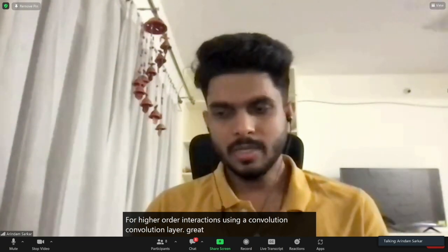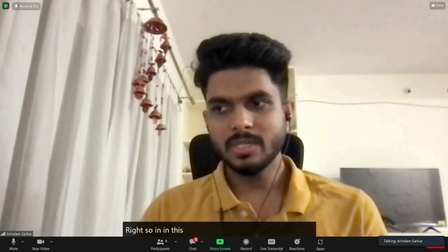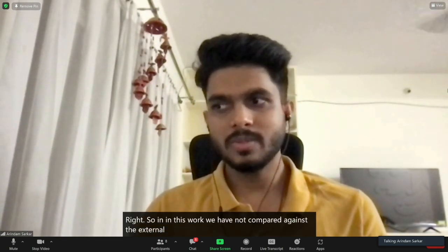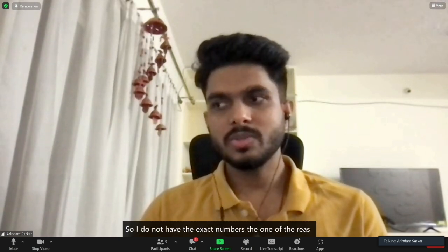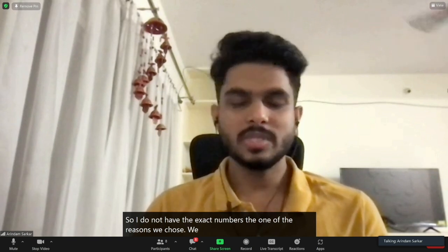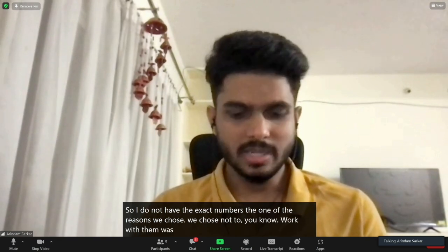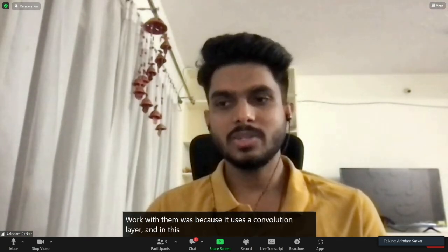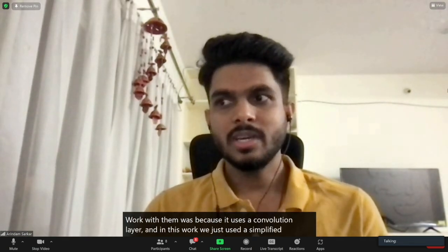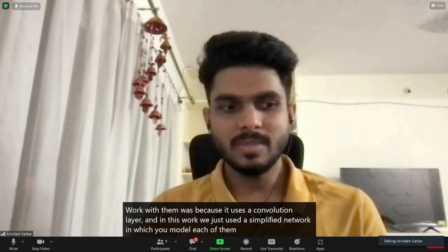Right. So in this work, we have not compared against the xDeepFM paper, so I do not have the exact numbers. One of the reasons we chose not to work with it was because it uses a convolution layer, and in this work we just used a simplified network in which you model each of the interaction terms explicitly.